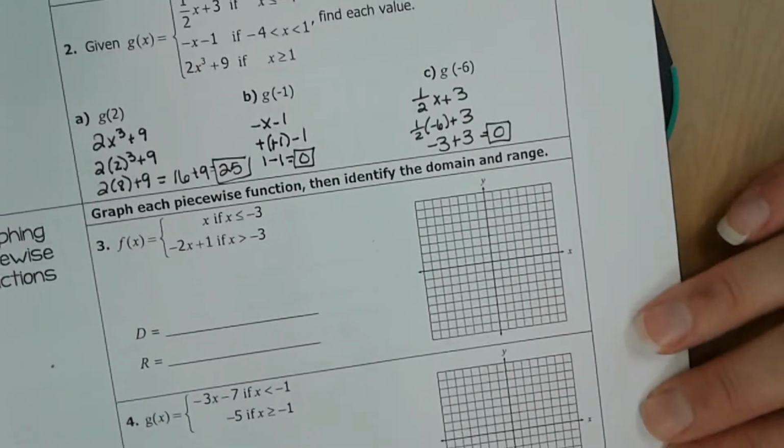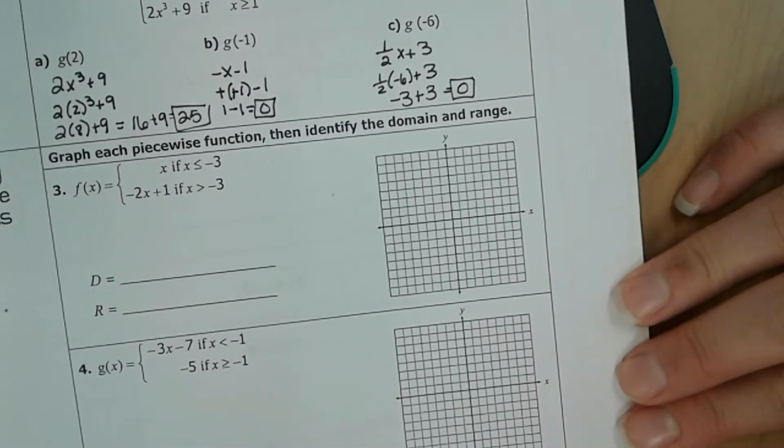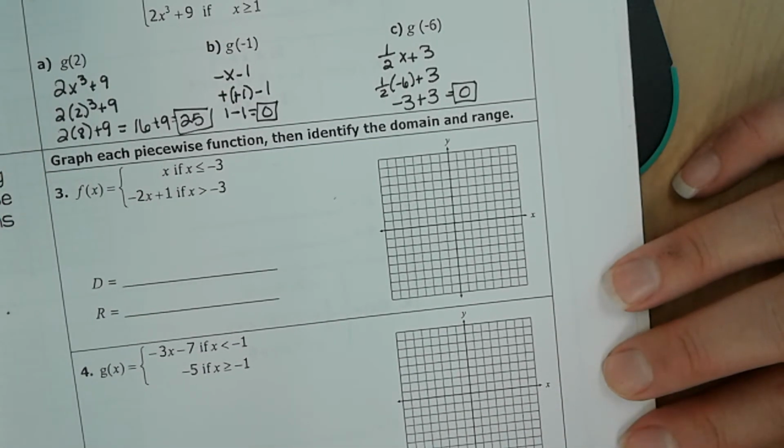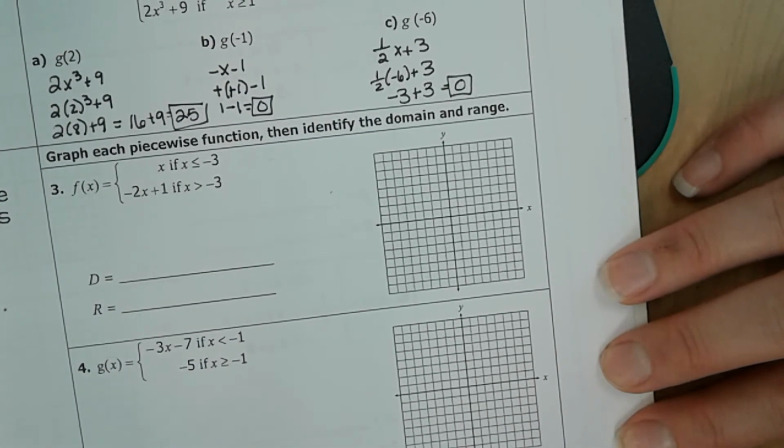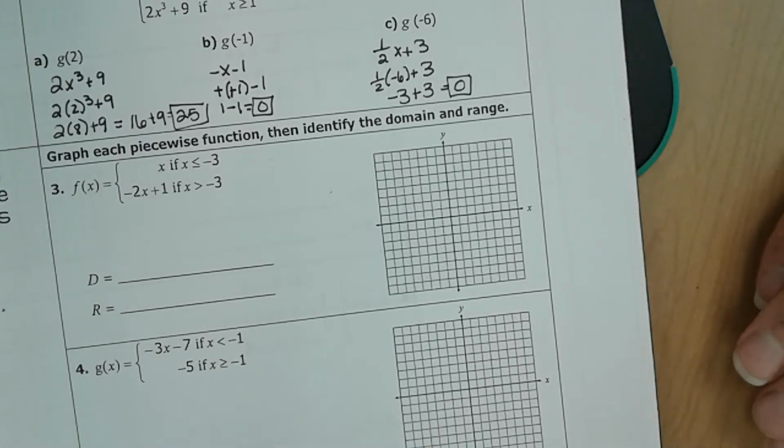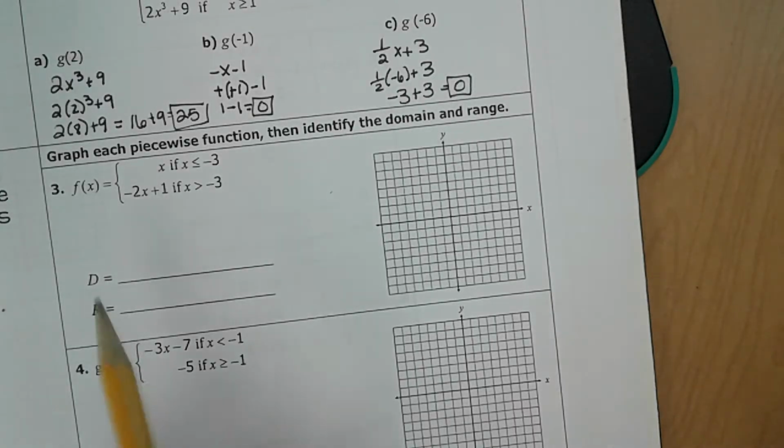Okay, now we're going to talk about graphing piecewise functions and finding their domain and range. So remember, when we graph these, what I like to do is graph both lines, and I'm going to keep what I want and erase what I don't want. Okay, so let's graph this first line.